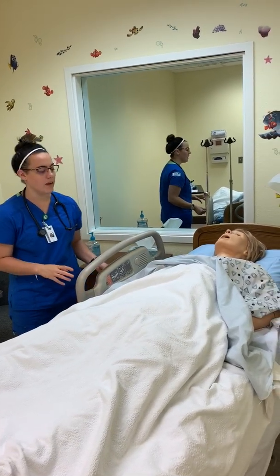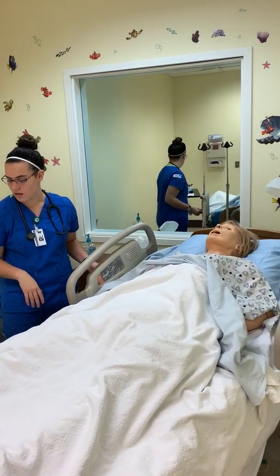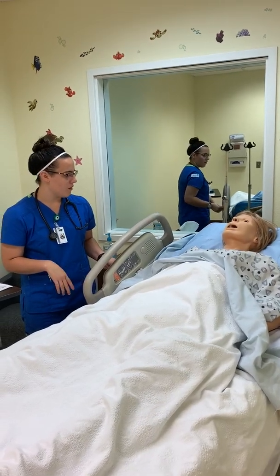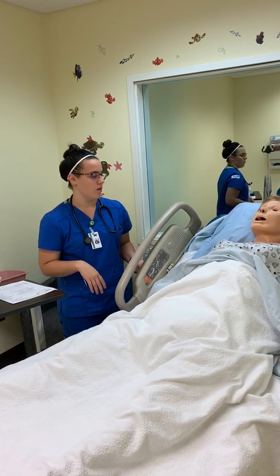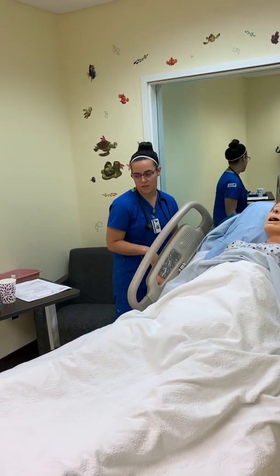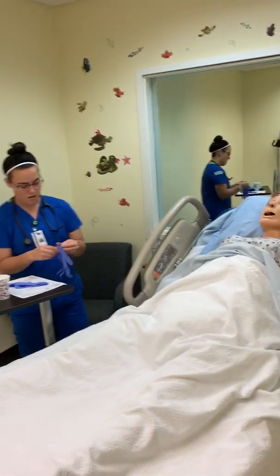Raise the head of the bed, that way it's easier for you to take your medication. Is there any specific order you want to take your medication today? No? Okay. Just going to get some gloves on before I start, okay?